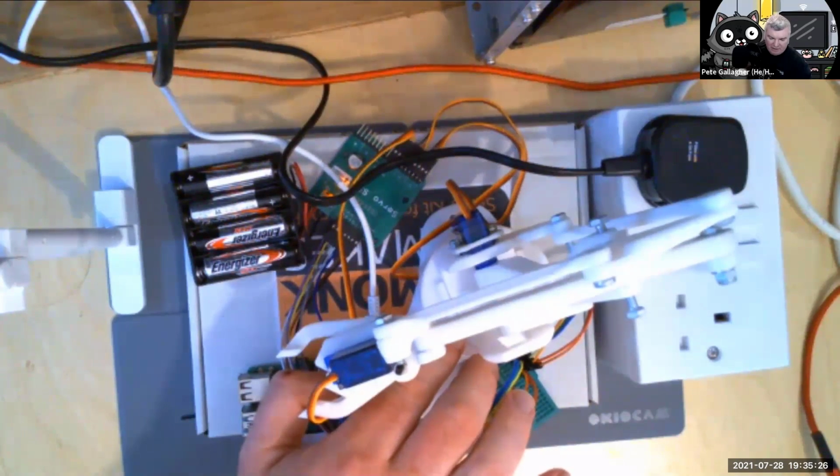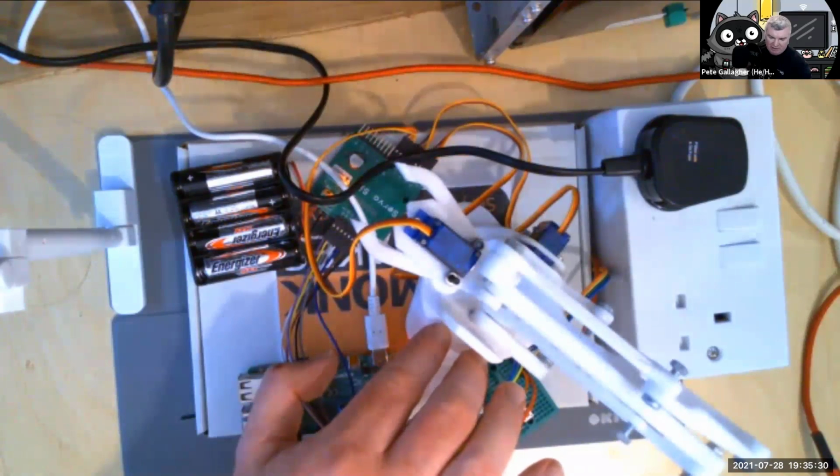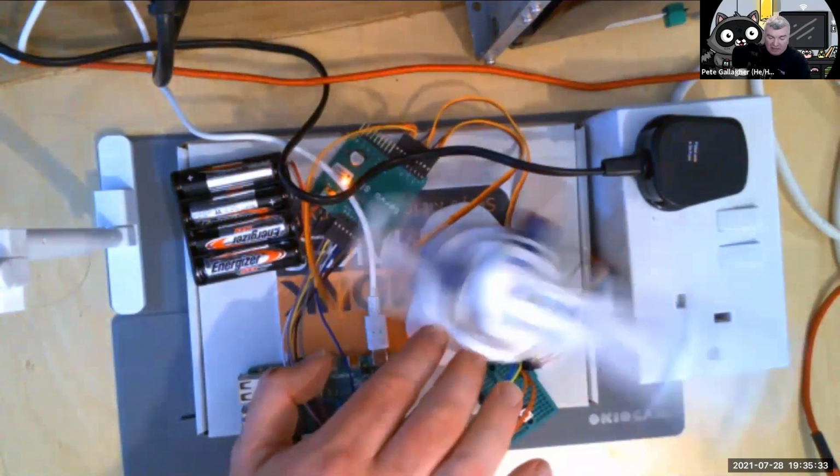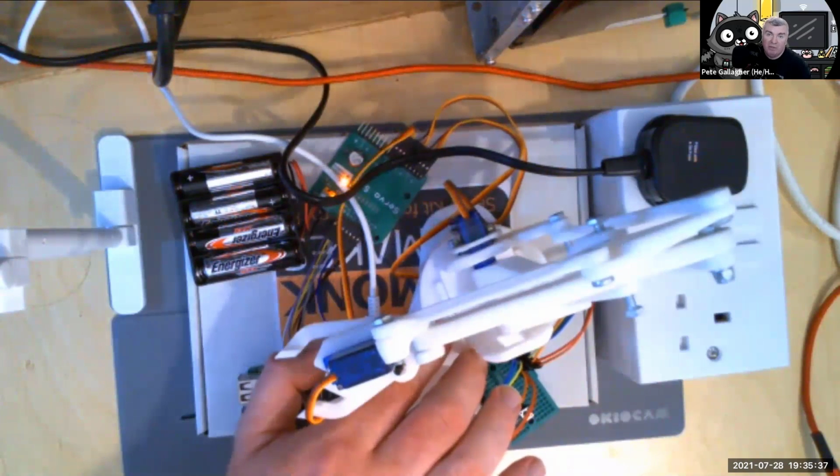You see the last one being the gripper, and then the reach back there, second one, and then yeah. So that's us controlling the servos. So essentially controlling a robot arm with .NET at that point.